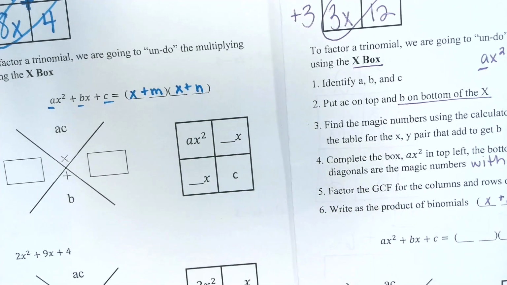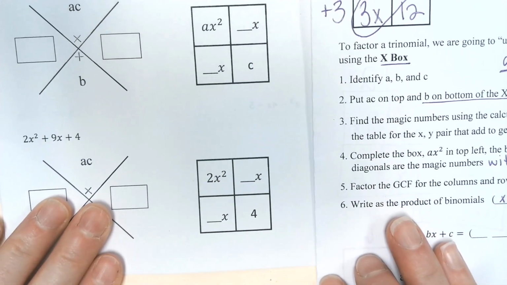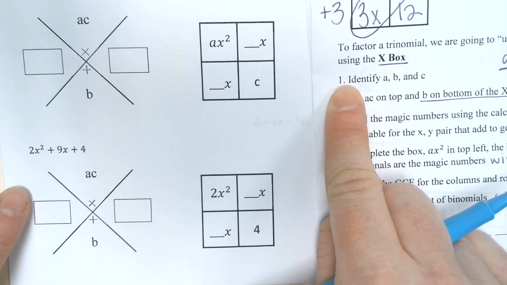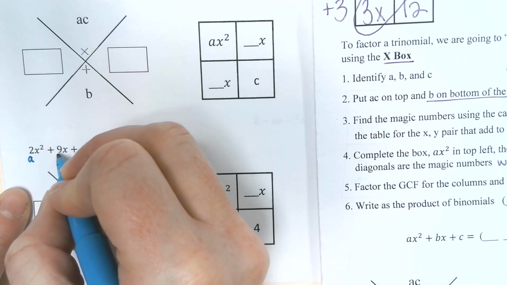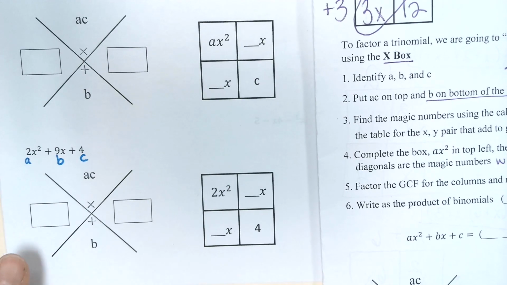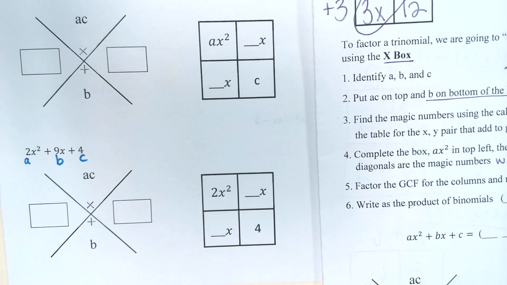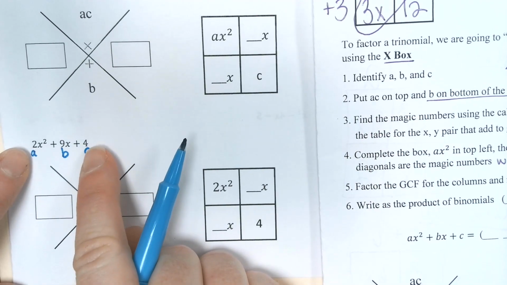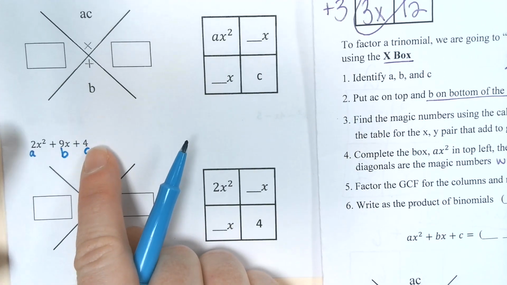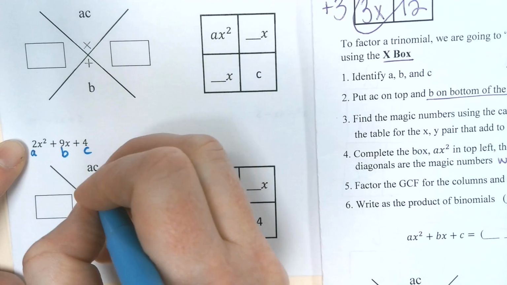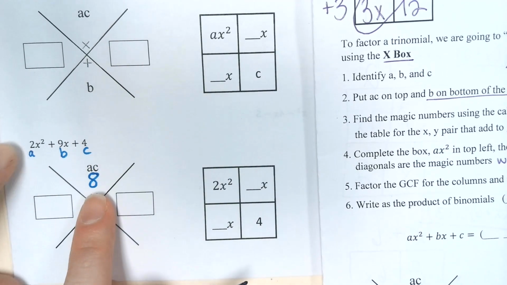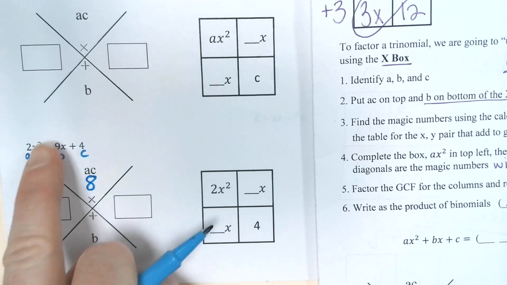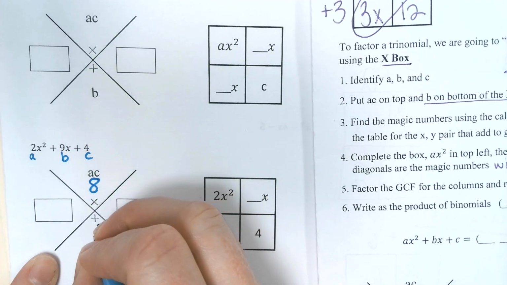Okay, so we're going to do this one following those steps. So step 1 says identify A, B, and C. So go ahead and write A, B, and C. Put AC on top. So you're actually multiplying A and C. So 2 times 4 is 8. And then B goes on the bottom of the X, 9.